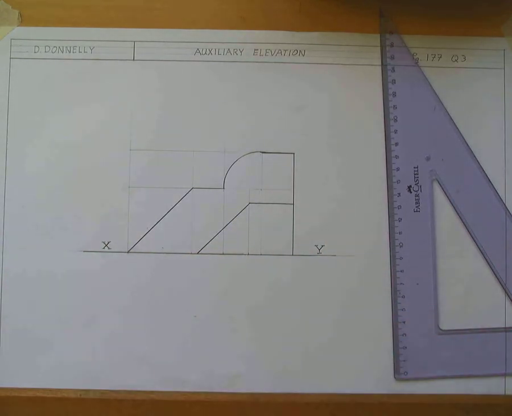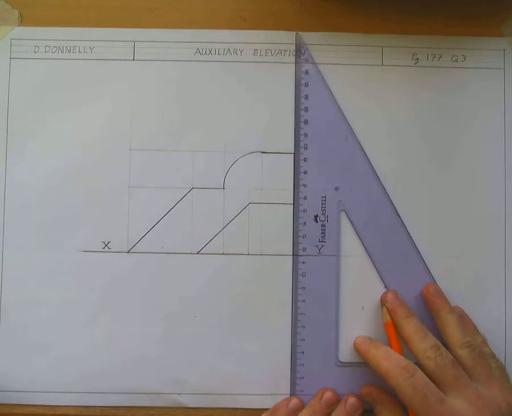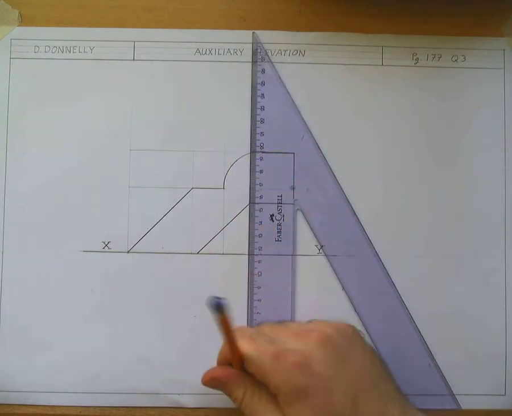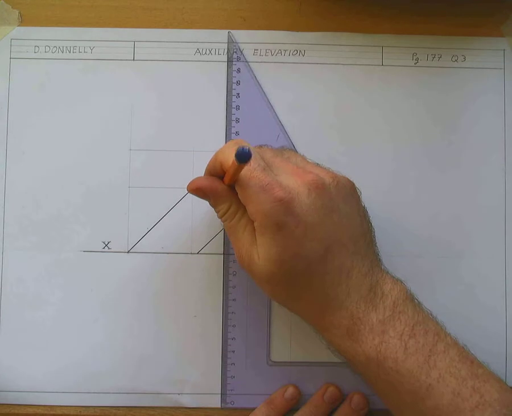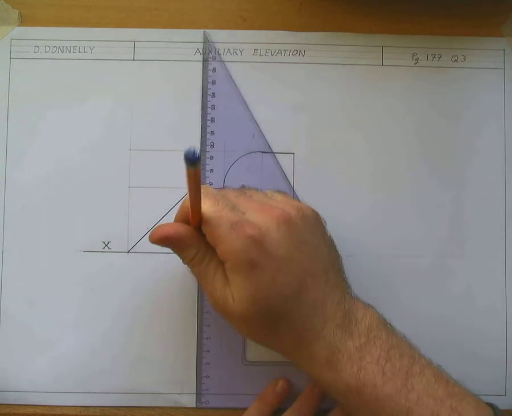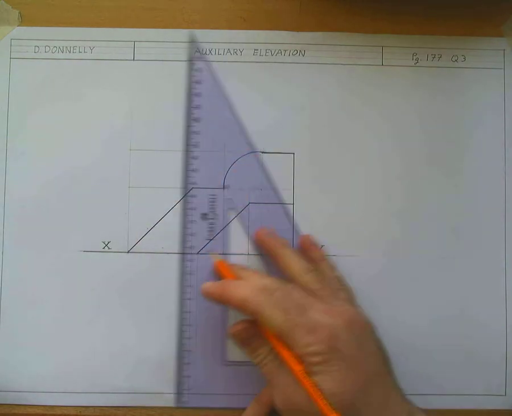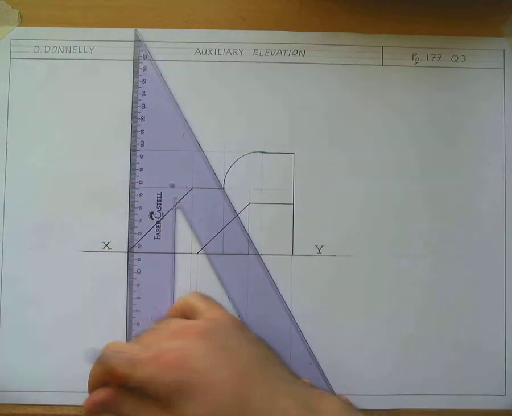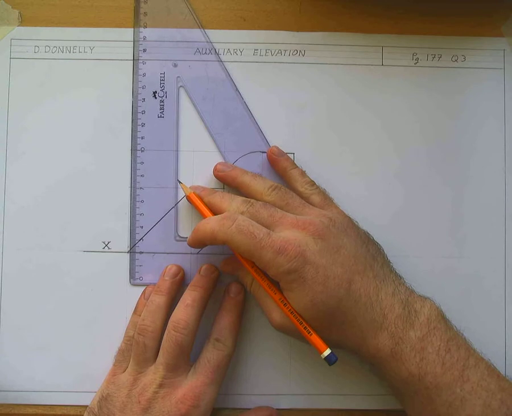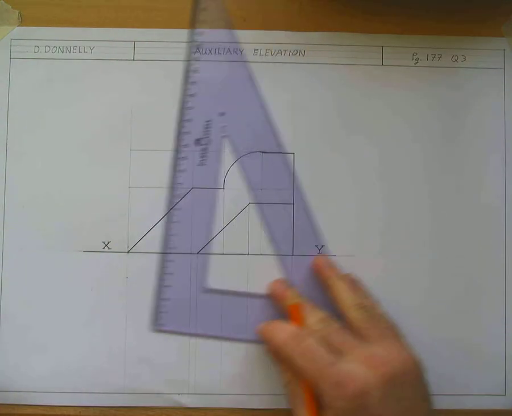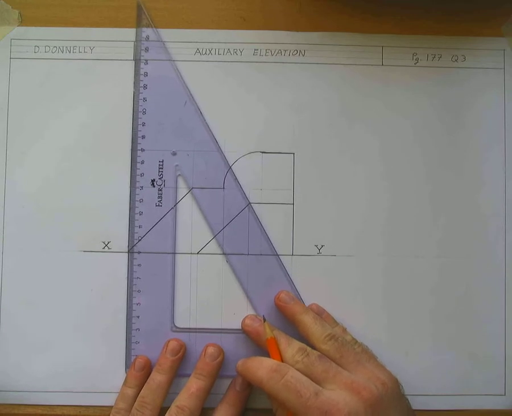What we have to do next obviously is project our plan. That should be fairly straightforward now. I'm going to project down our plan, bringing down all our points first of all in construction. And you can leave a 20mm gap there. You can see on your book that overall it's 70mm wide.